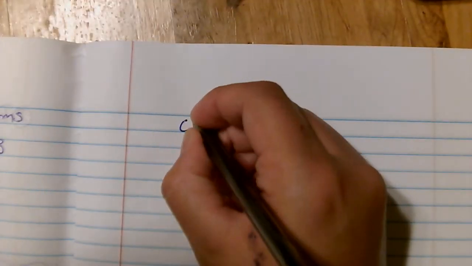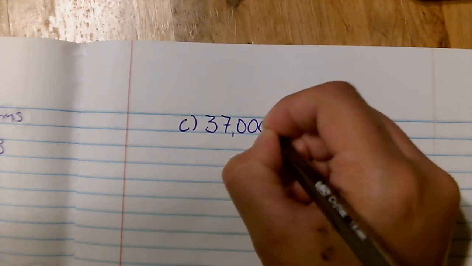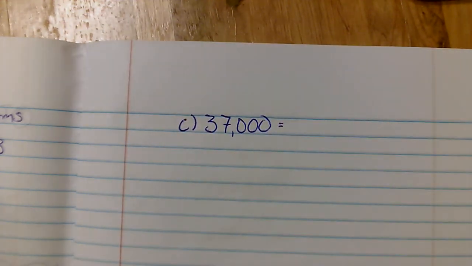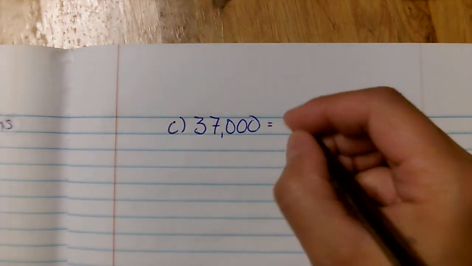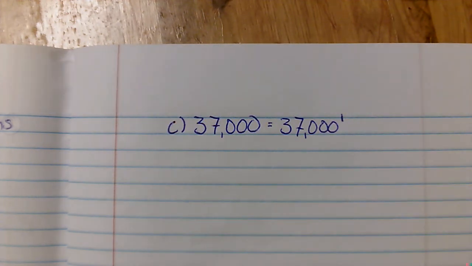Let's try a big weird number here. If I had, I don't know, 37,000, and I wanted to write that as an exponent, well, that would be 37,000 to the first power. So any regular, normal, sitting by itself number that you see, you can write as an exponent. It would just be to the first power.